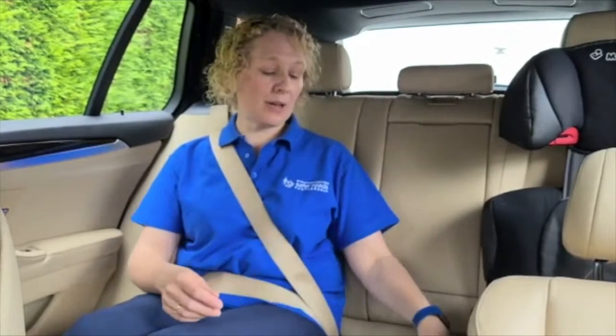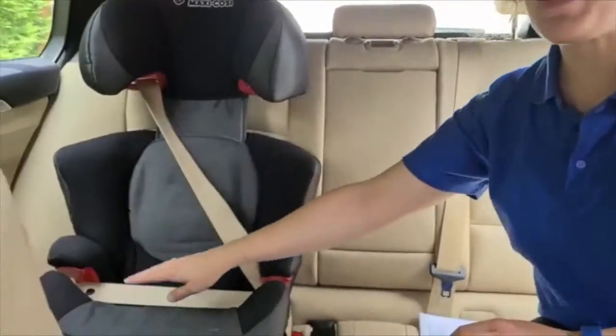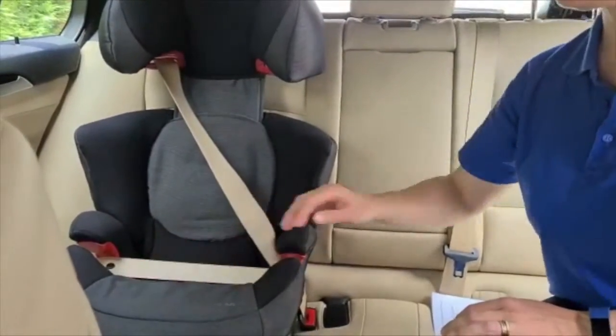All of you in years 5 and 6 are under 12 years of age, and many of you will be under 135 centimetres. So for the belt to fit you properly, you have to use something else, a child car seat. We're going to have a look at one of those now. If you are under 135 centimetres and under 12 years old, then you should be using a seat like this to make sure that the adult belt fits you properly and helps to keep you safe.